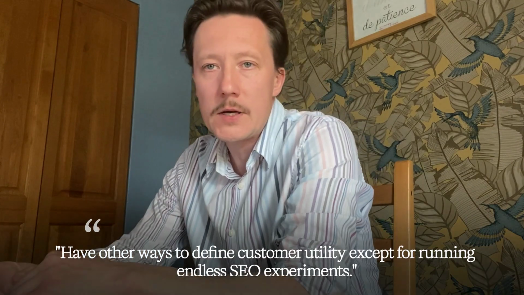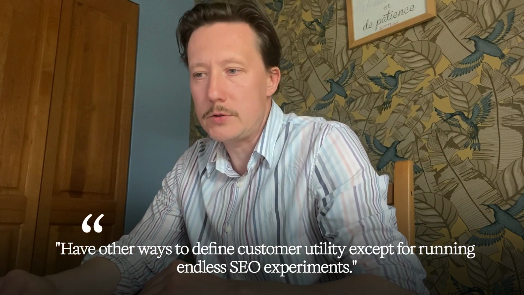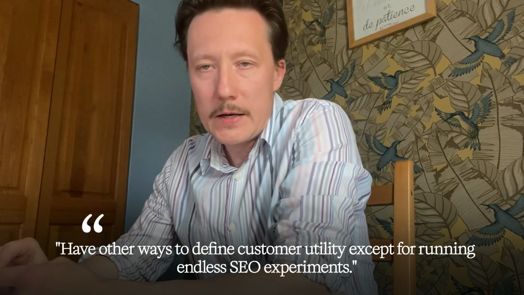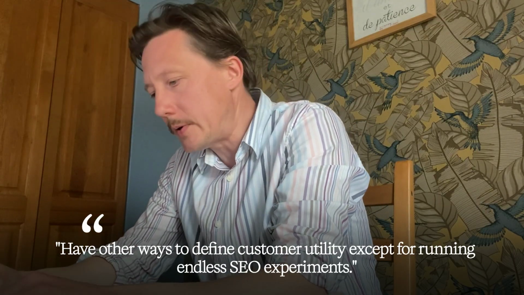So by the simple fact that search engine controls the cost of experiments, it can make it intolerably high. That means that you want to discourage SEO from making too many experiments to arrive at customer utility. It says have other way to define customer utility except for running endless SEO experiments.